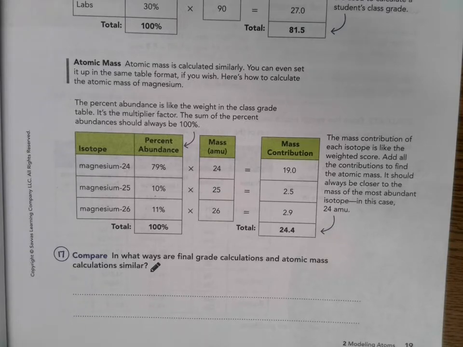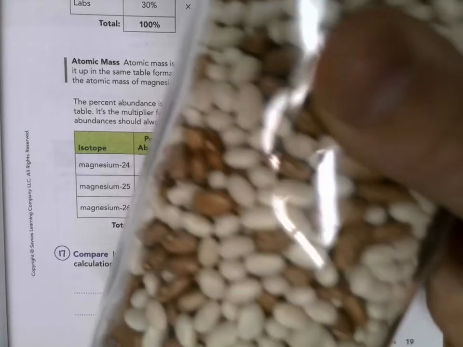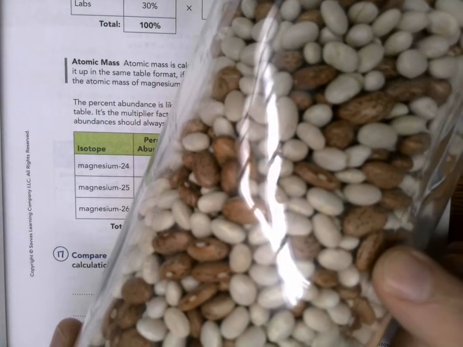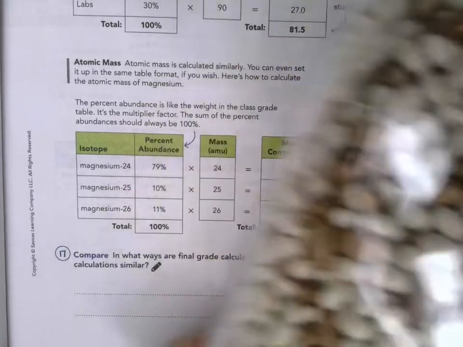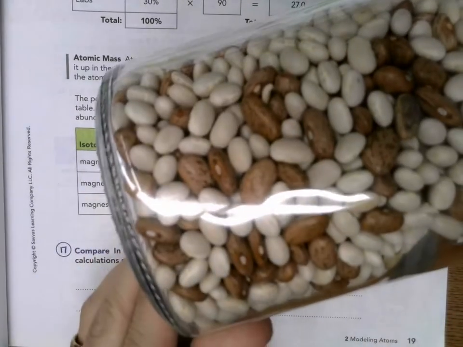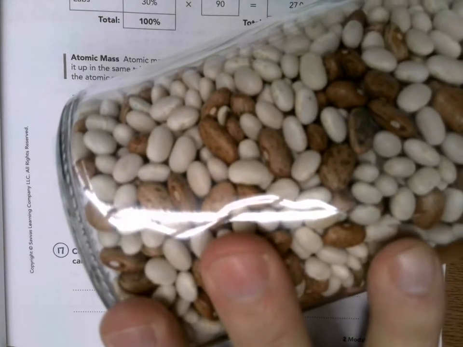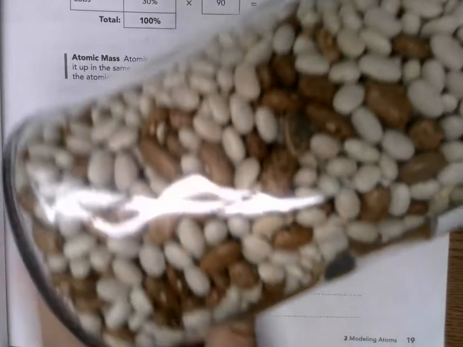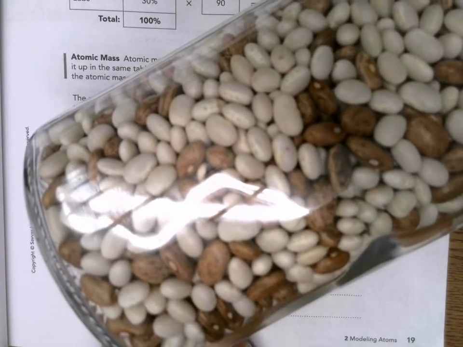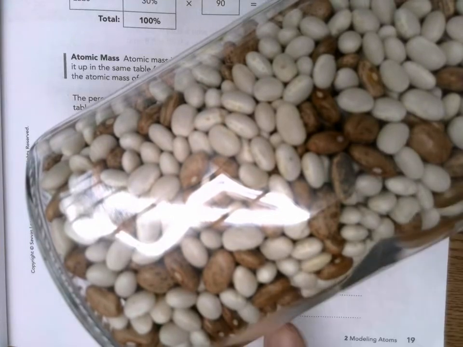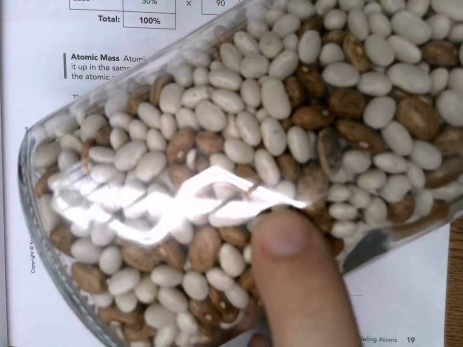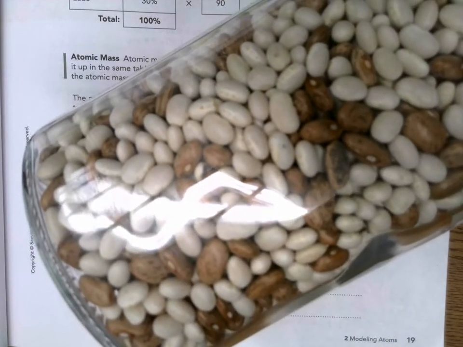I've got this jar of beans. Can we see the beans in here? We have white and brown beans in this container, and this represents a sample of the element Bg. It's beanium. That's what we're going to call it. It's just an element that I made up, and each of these represents an atom of beanium. The white and the brown are two different varieties of beanium, and we call those isotopes.